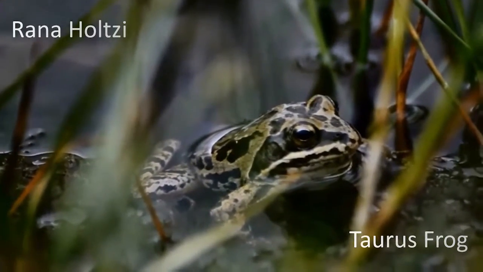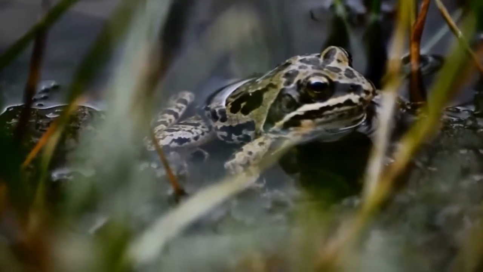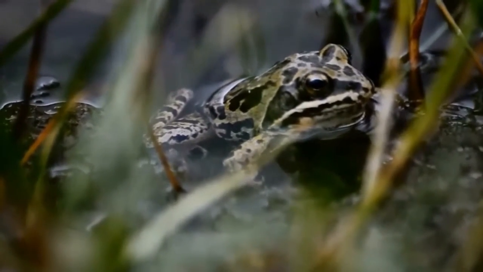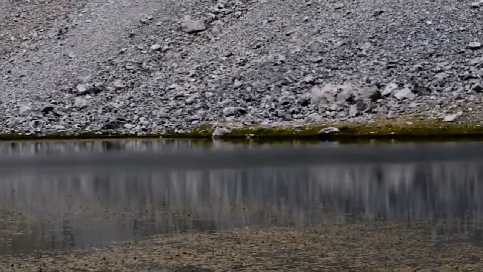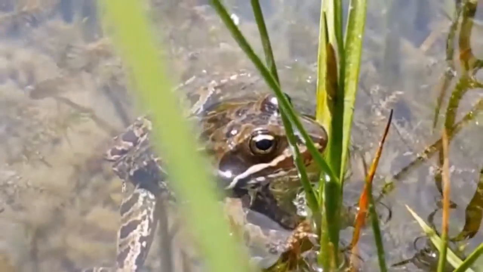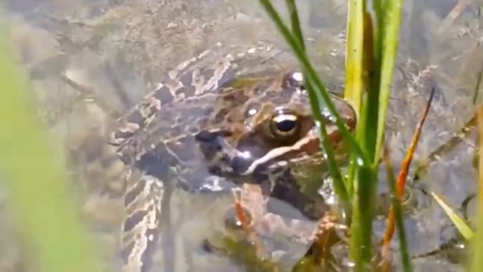Rana holtzi is an endemic frog which is a member of the Ranidae family. Their length can be between 6 and 8 centimeters, and it's the only frog that doesn't croak. Their habitats are only Çinligöl, Karagöl and Eğrigöl in the Balkar Mountains. Generally, their dorsal surface is satin yellow or black with green speckles. Also, their ventral side can be yellowish or pink.